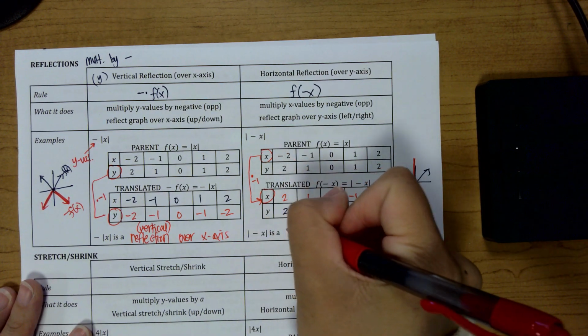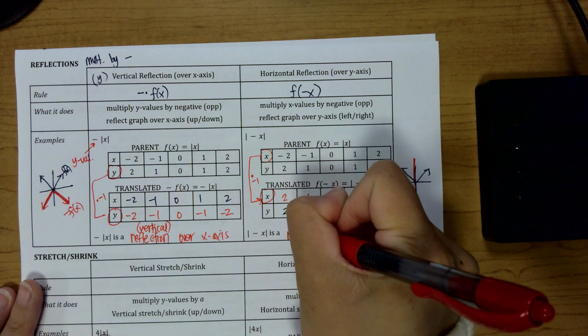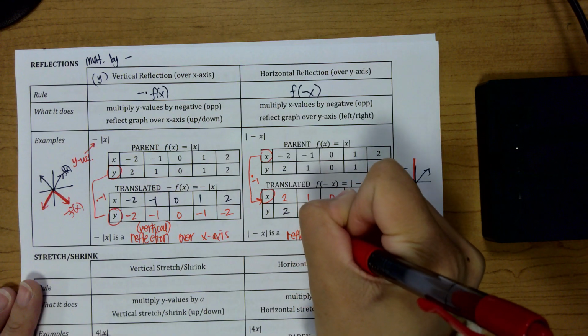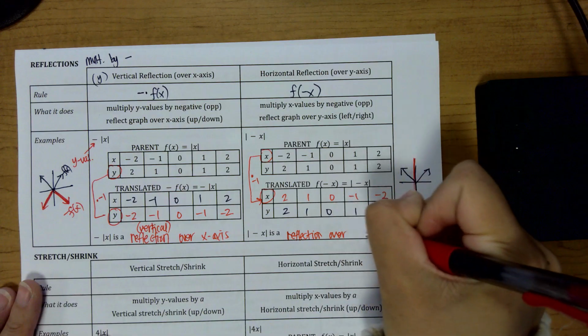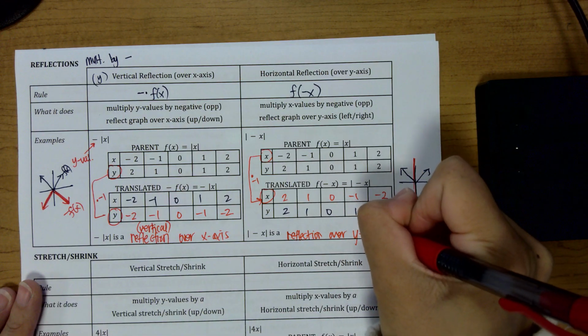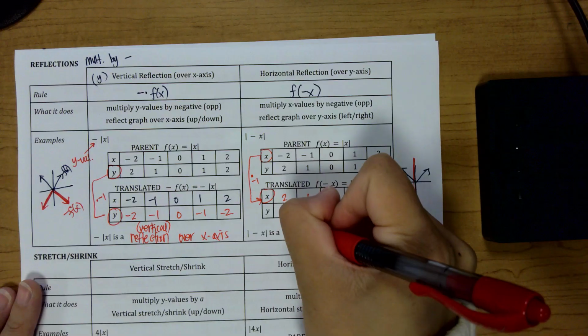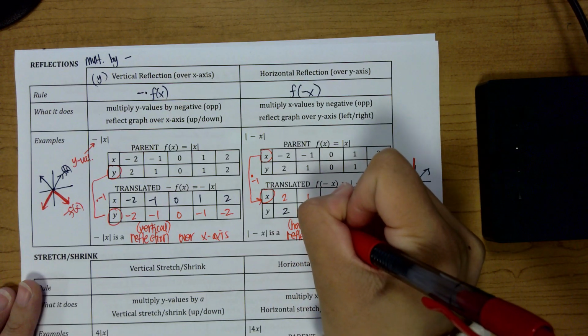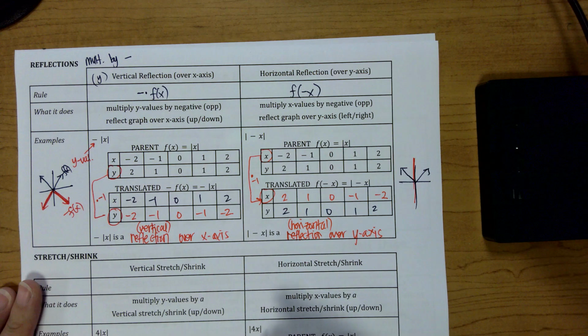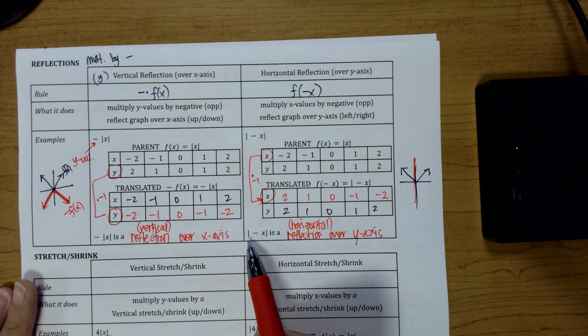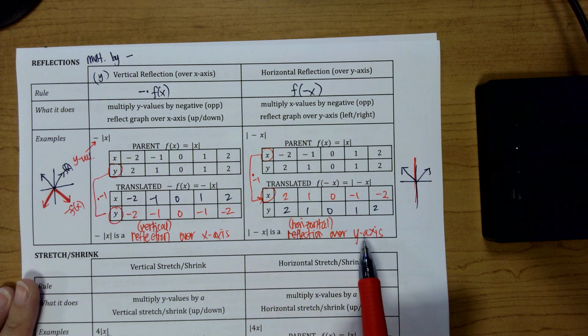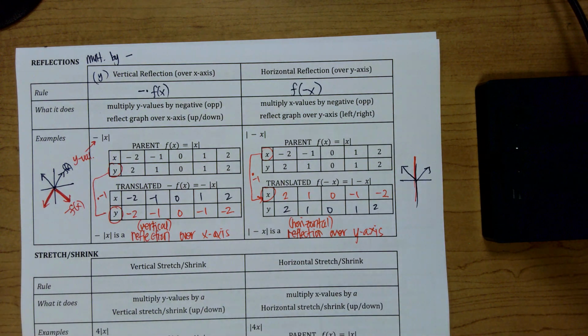But you can still say that this is a reflection over the y-axis. Okay, so anytime you see a negative in front of the x, inside the absolute value, it's a horizontal reflection over the y-axis, side to side.